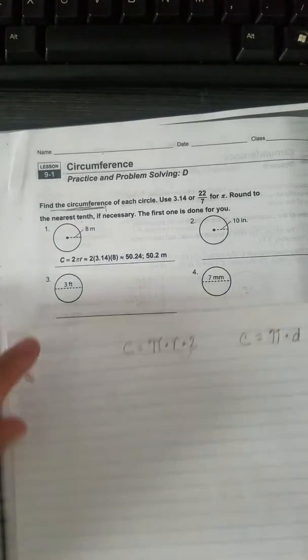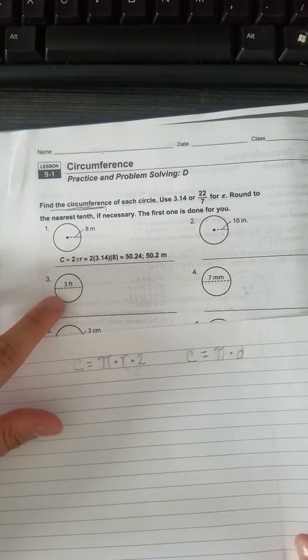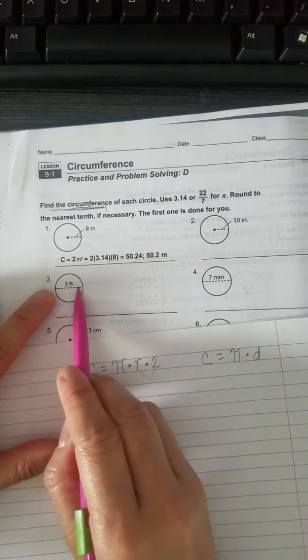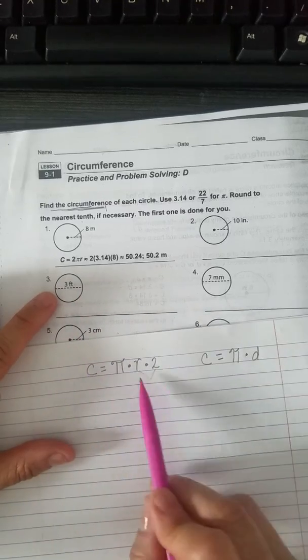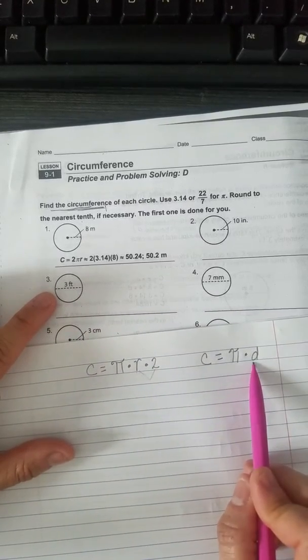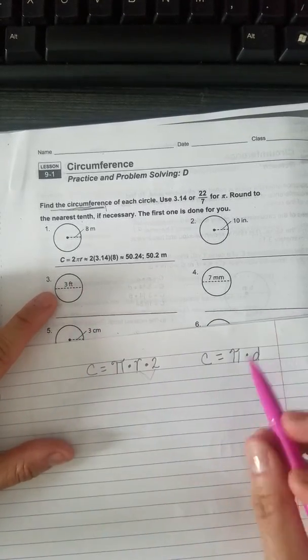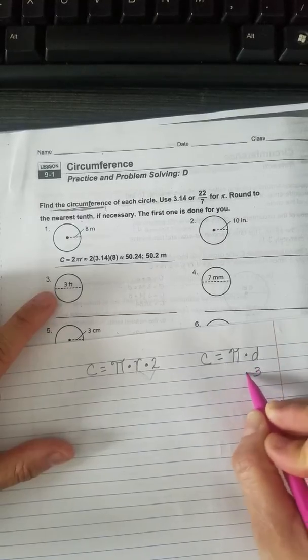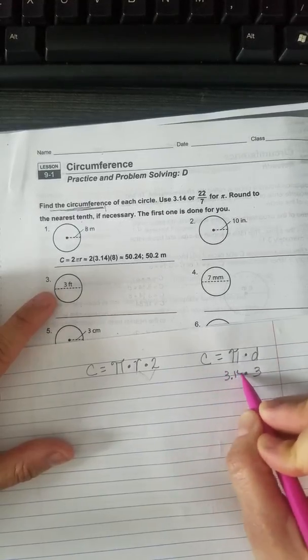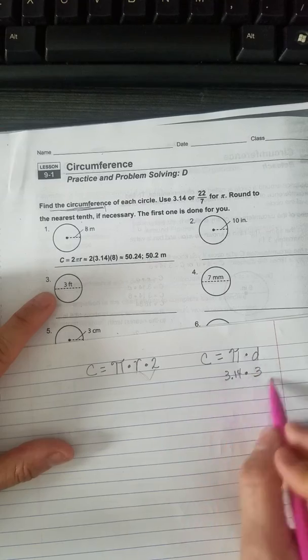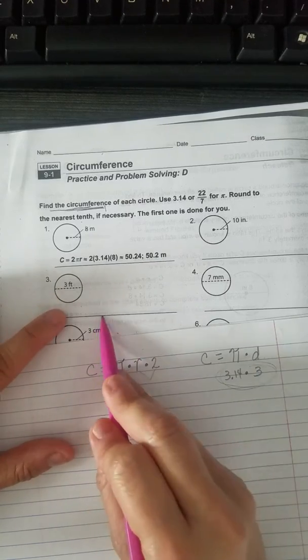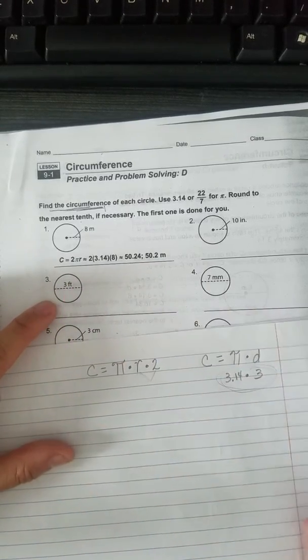All right, so let's do number 3. In number 3, they're giving you the whole entire diameter. Okay, so you could use this. That's going to be easy. So you just put 3, because that's the diameter, times pi, which is 3.14. Put that in the calculator, and it's going to give you your circumference.